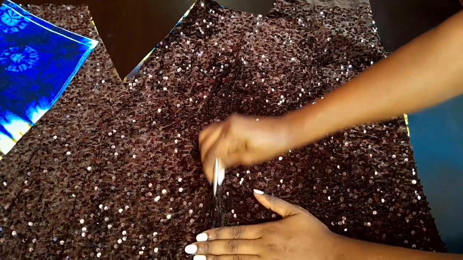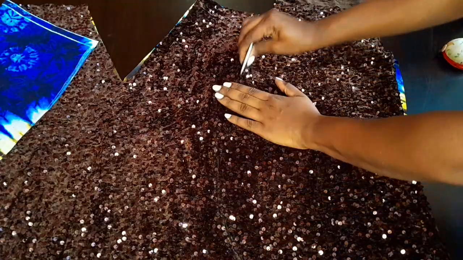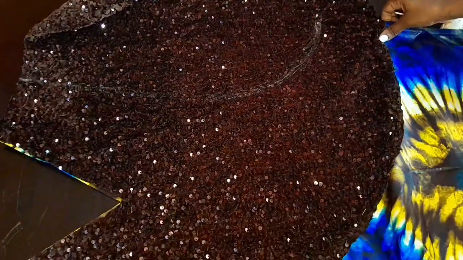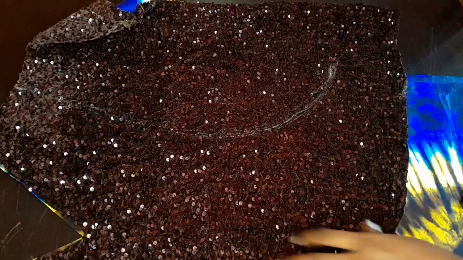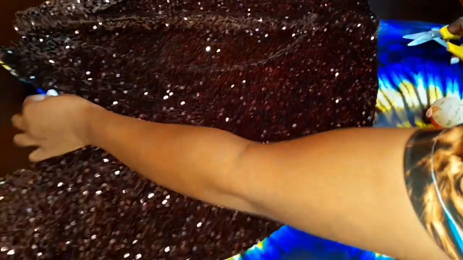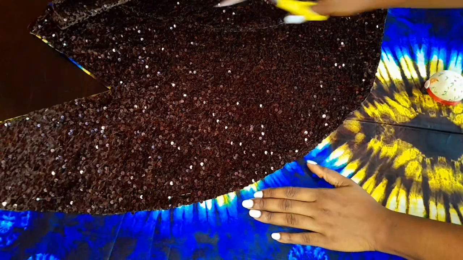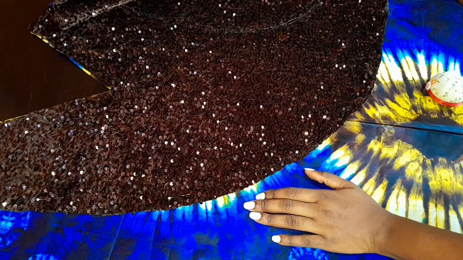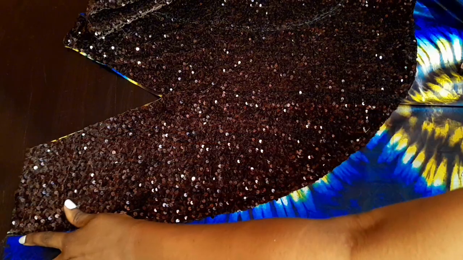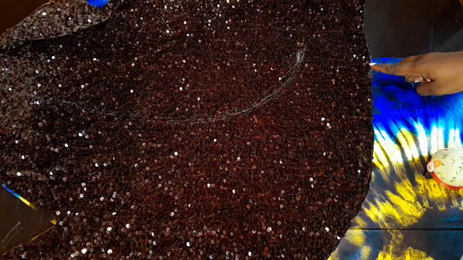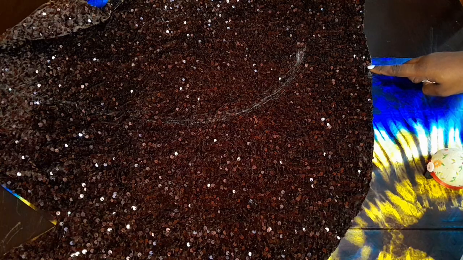So this is the serious one of all the designs. The rest are just straight lines. Not so straight, a little curvy, but because the fabric is stretchy, you can still work your way around it. But this is the only one I will be showing you. For the rest of the designs, you can literally walk around a straight line.